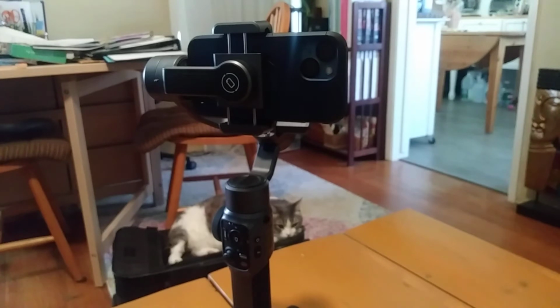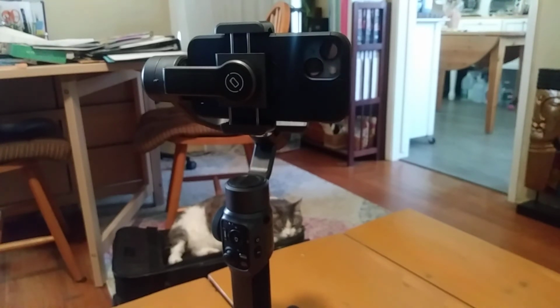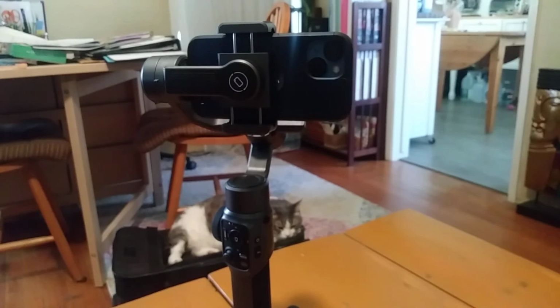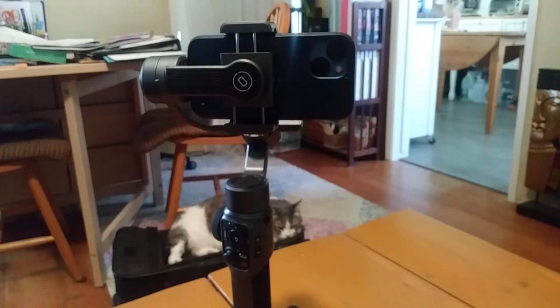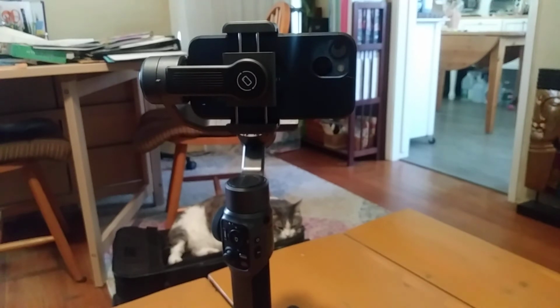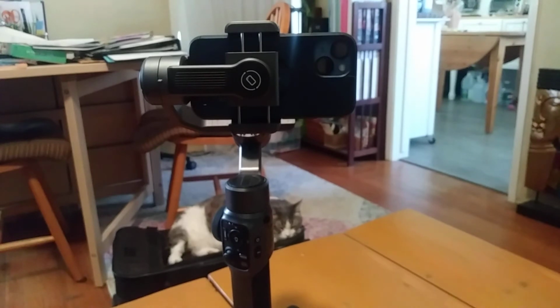All right, it's coming towards us here. Seeing it tilt up a little bit. Seems to be still moving. Yep, still moving. Let's see how far it goes.